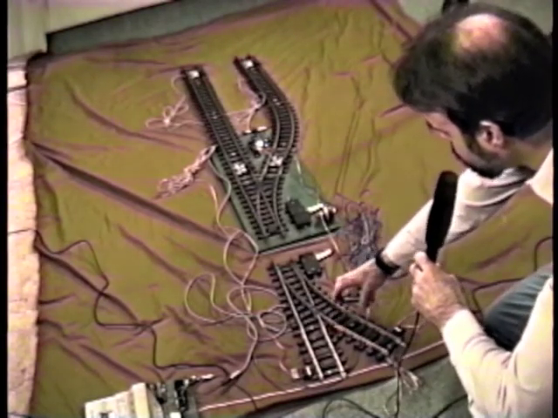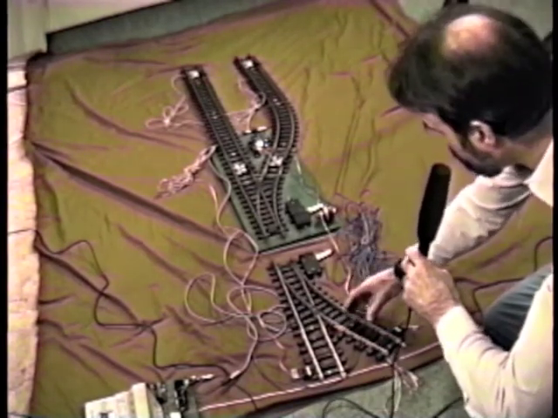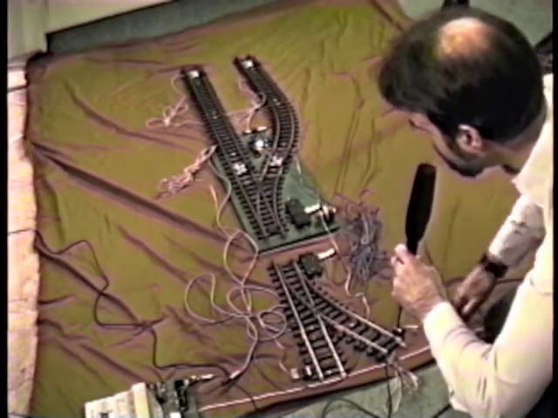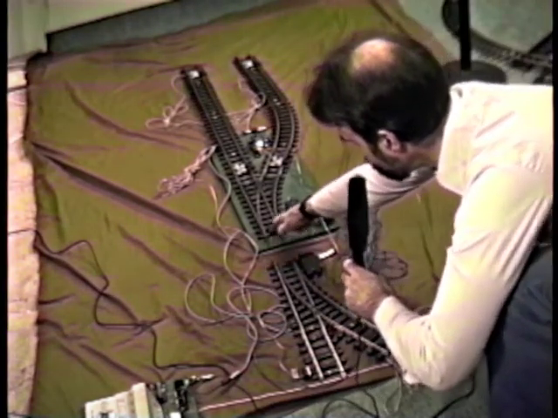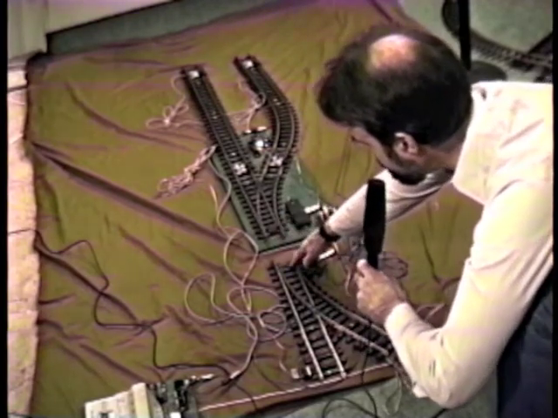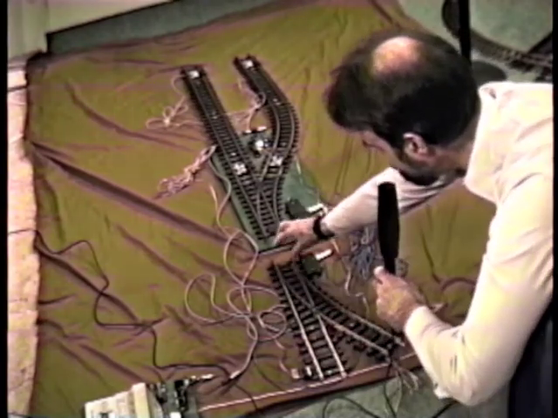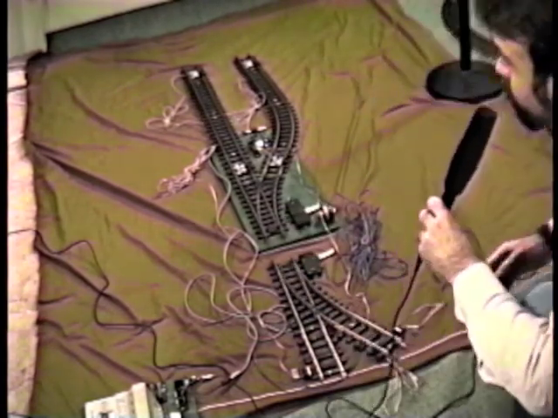Now, that train going down the curved path will pass over this track contact, and the switch will go back to straight. So the next train coming through this switching area will encounter a straight switch and go straight, and then switch to curved. Likewise, the next one will go curved and switch it back to straight.